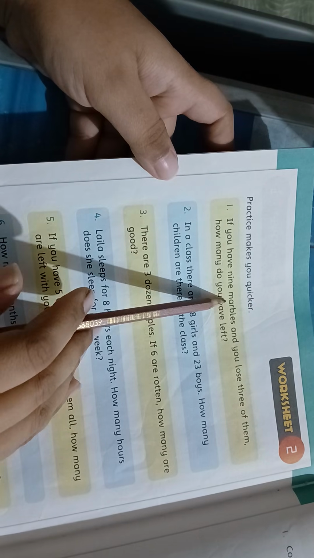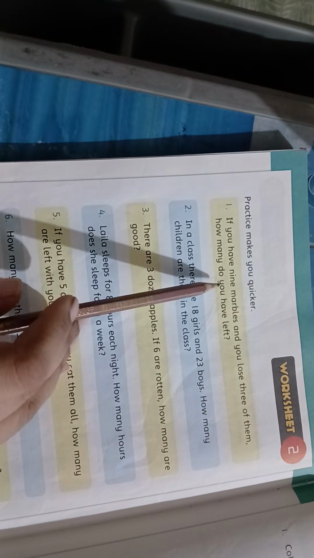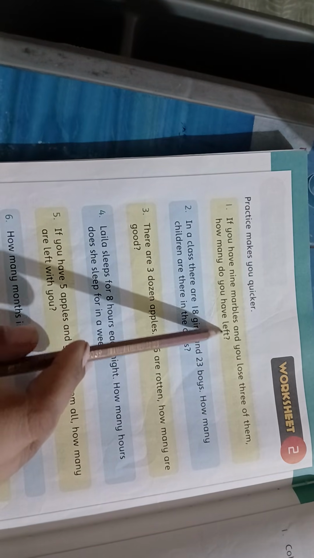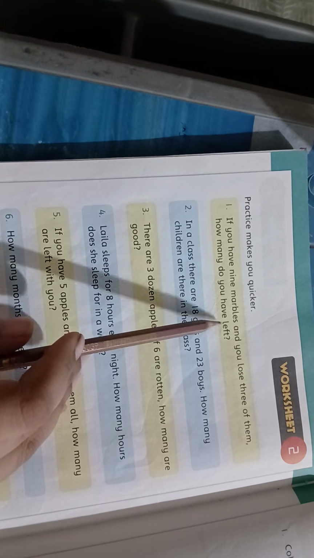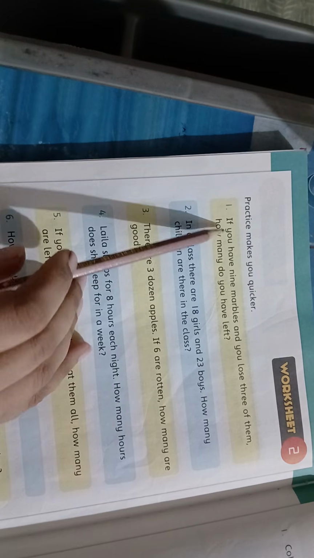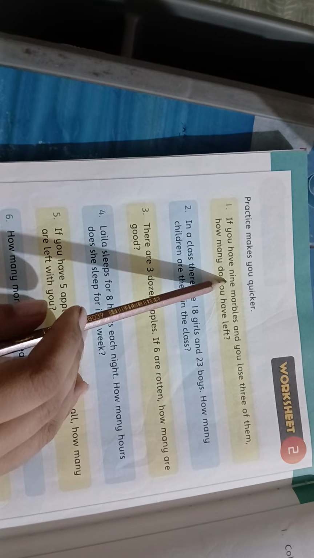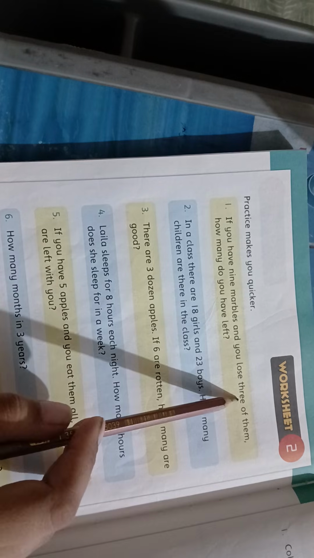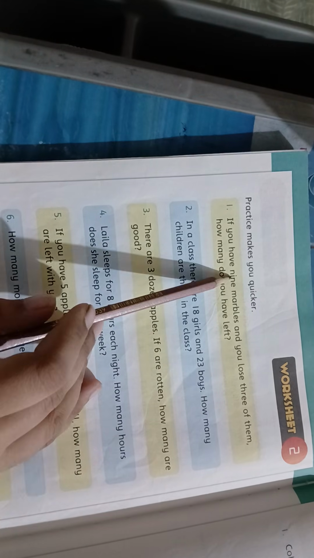If you have 9 marbles and you lose 3 of them, how many do you have left? Here it is left, which means that this is the minus sum. This is the minus sum. So we have 9 marbles and we have lost 3 of them. So we have one number 9, the other number 3, and we have to minus it. So do we minus 3 from 9 or 9 from 3? Yes, we are going to minus 3 from 9.